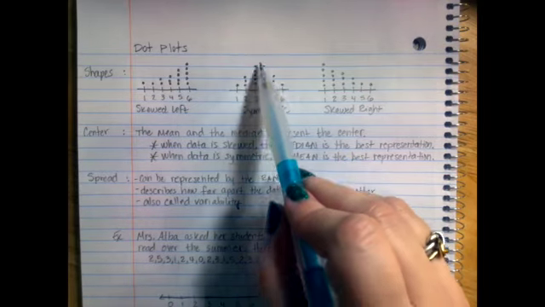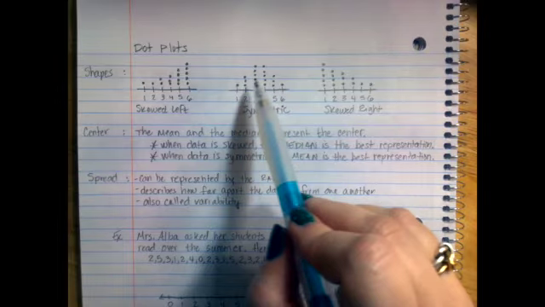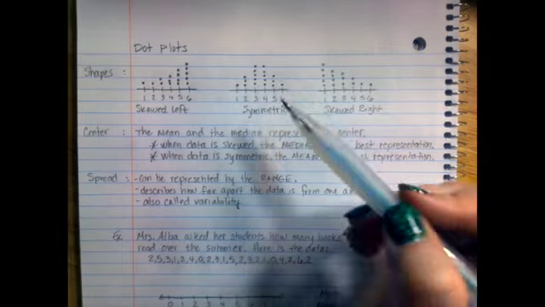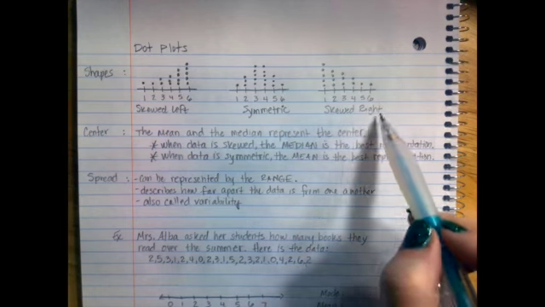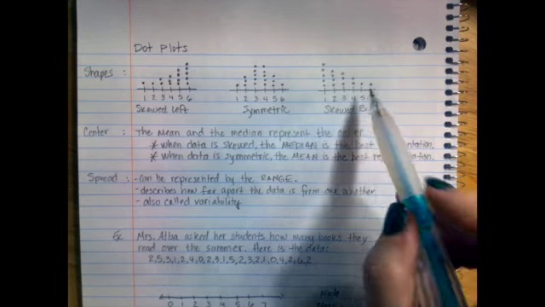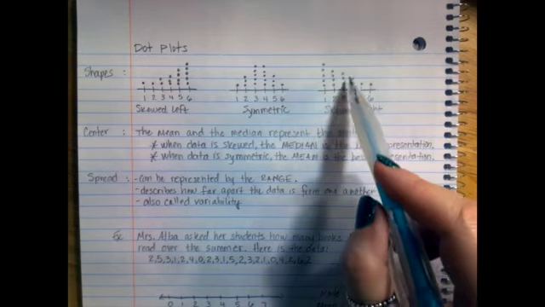Symmetric is just that. It is symmetrical. If I were to fold it in half, most of the information would actually meet when you fold it up. Skewed right is called right because most of your data is on the left.